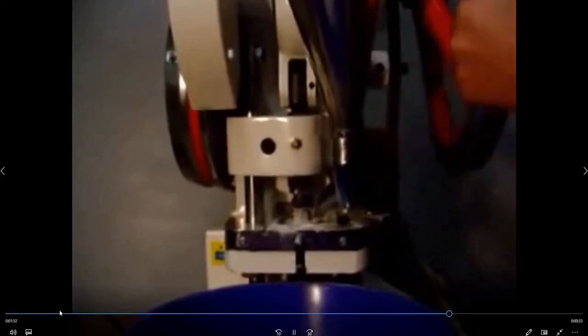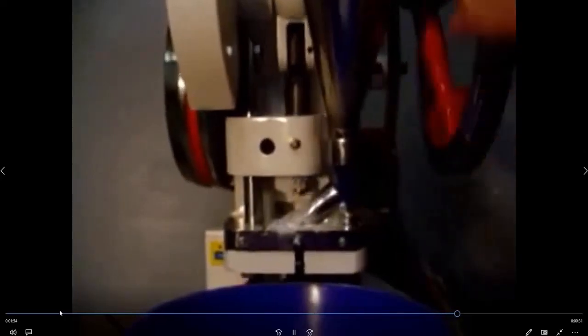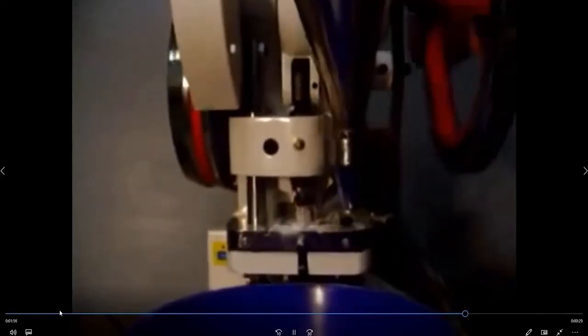It is possible to produce a tablet on the TDP-5 manually by spinning the flywheel around. The TDP-5 has a maximum fill depth capacity of 16 millimeters, and this machine will run continuously for hours.